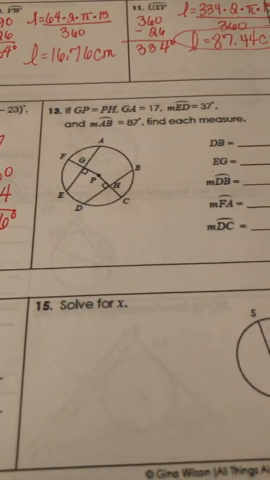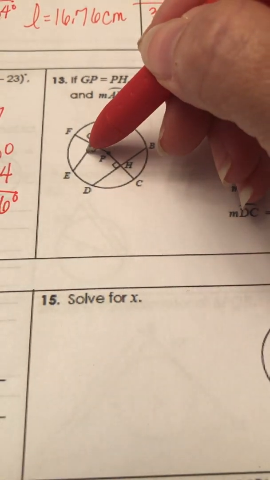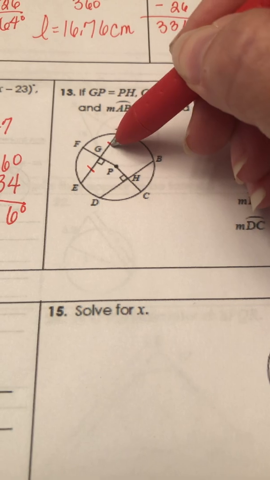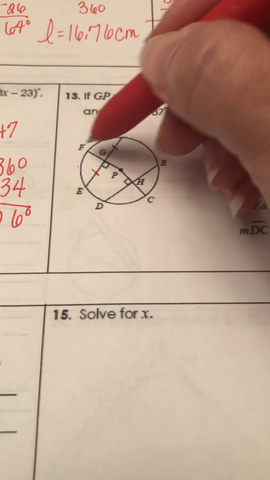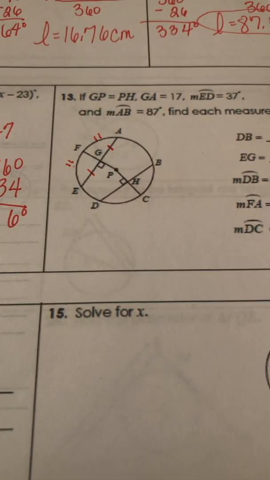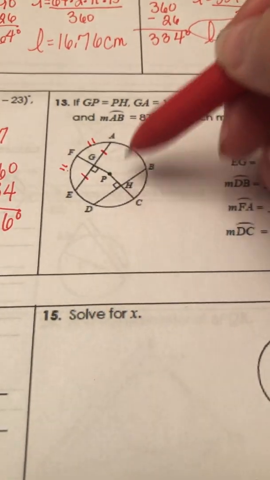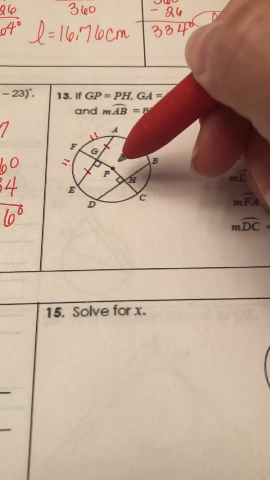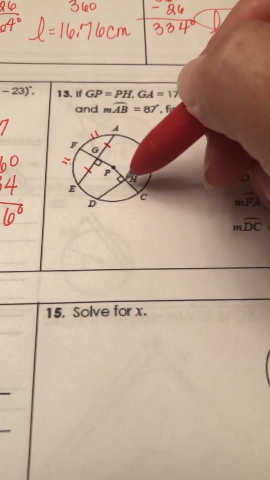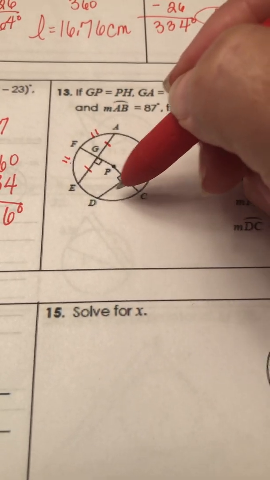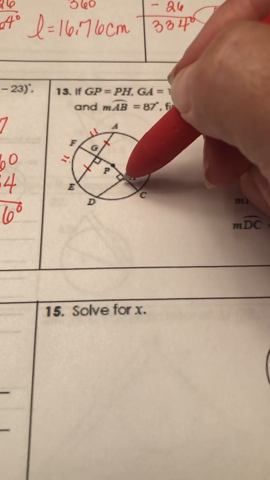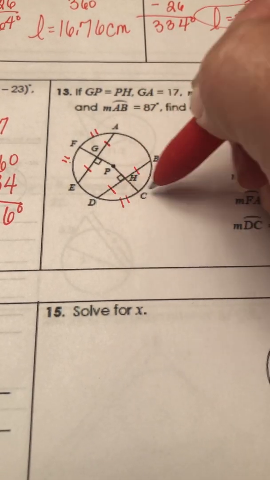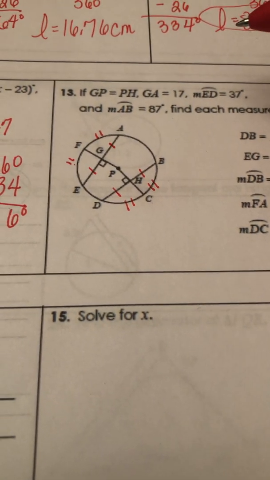Now looking at number 13, let's see what we've got. We've got our right angles, so that means that the radius is going to bisect these two. Also, it'll bisect these two, and these two will be congruent. It also tells me, and same thing over here, that GP, which is this one, is equal to PH, which is this one. So if these two are equidistant from the center, the two chords are congruent. And if the two chords are congruent and the perpendicular tells us it bisects, then all four parts are going to be equal. And that means all four arcs are going to be equal as well.